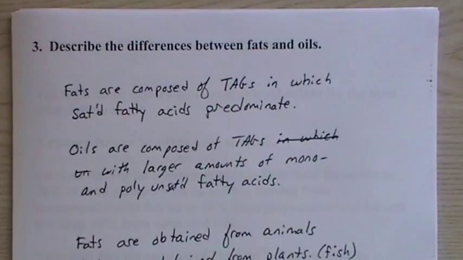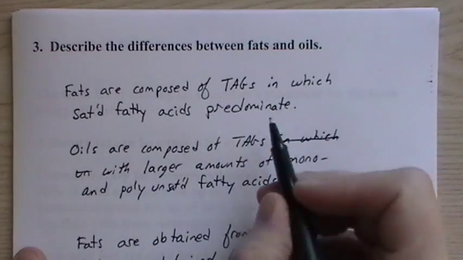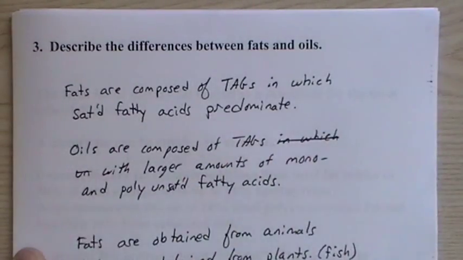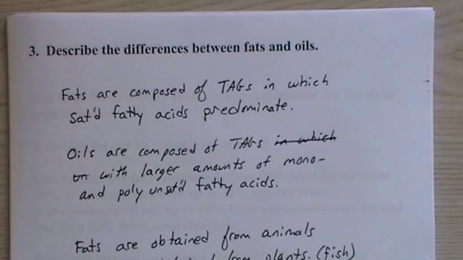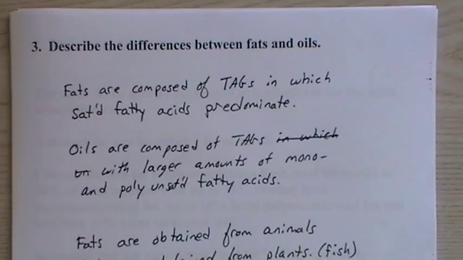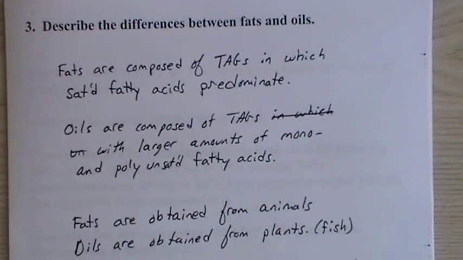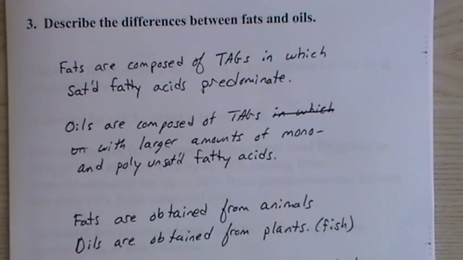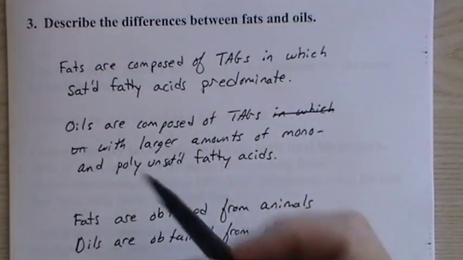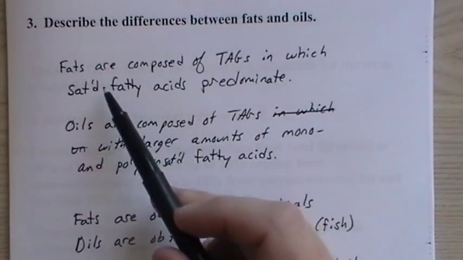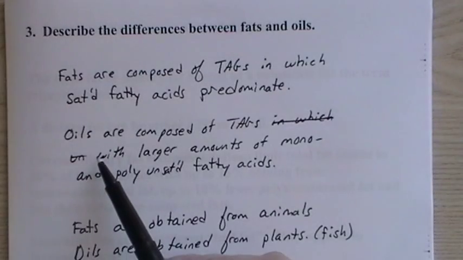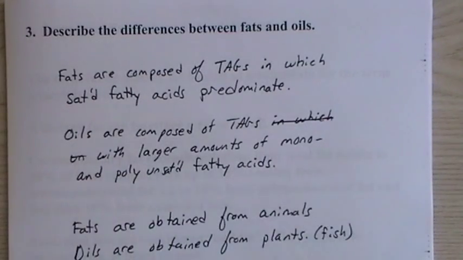Alright, so fats are composed of triacylglycerols in which saturated fatty acids predominate. And there are exceptions to each of these, but that's just what we're talking about in general. Oils are composed of triacylglycerols with larger amounts of mono and polyunsaturated fatty acids, which explains why fats tend to be solids at room temperature and oils tend to be liquids at room temperature.